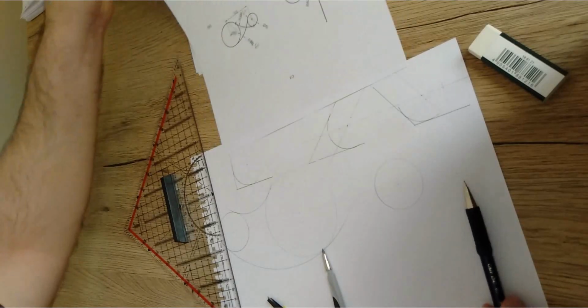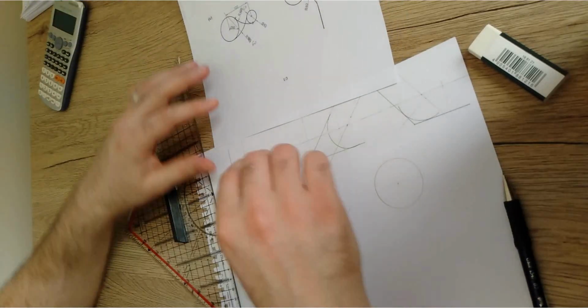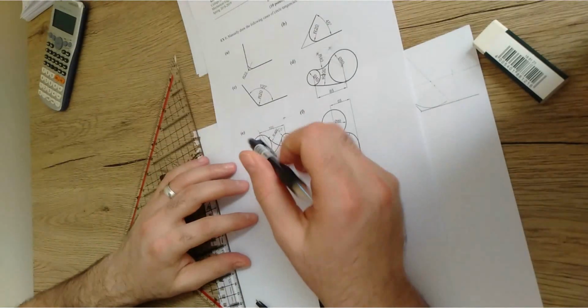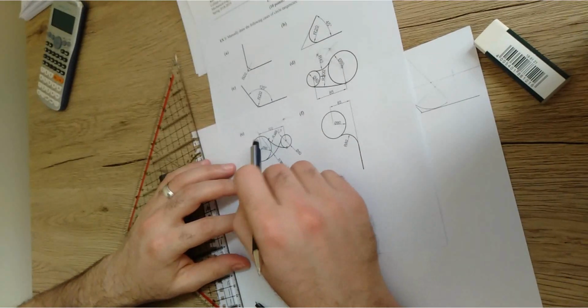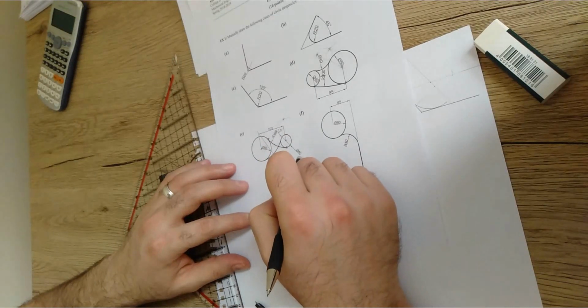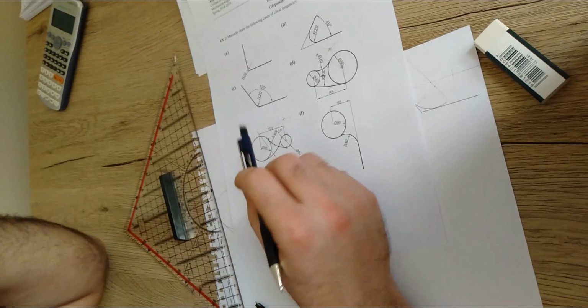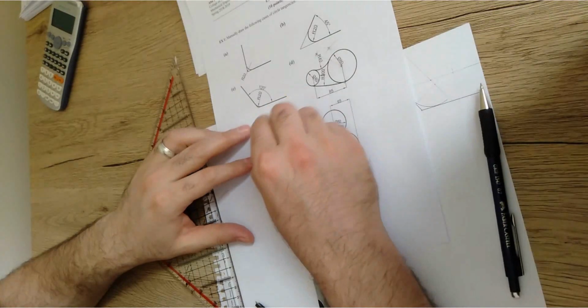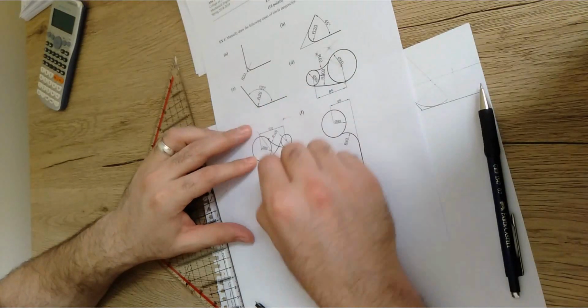So now for this example here, we do have this big circle and there is a small circle here with diameter 40, and this circle is already with diameter 80.